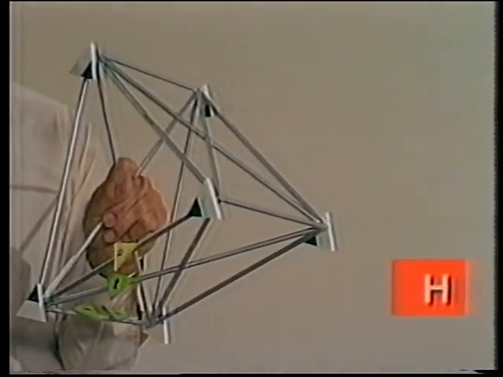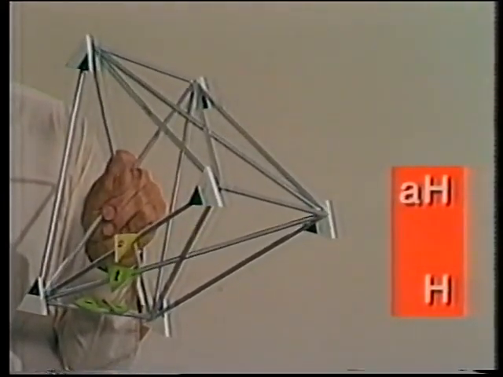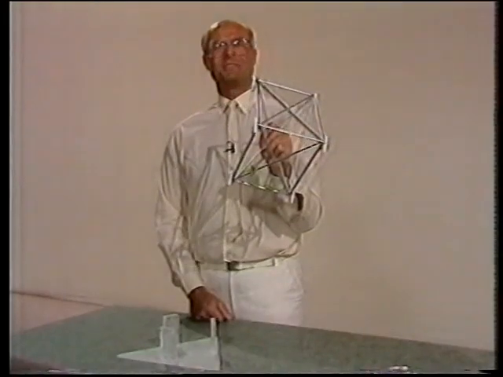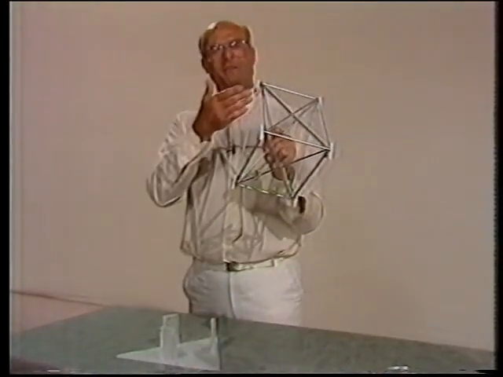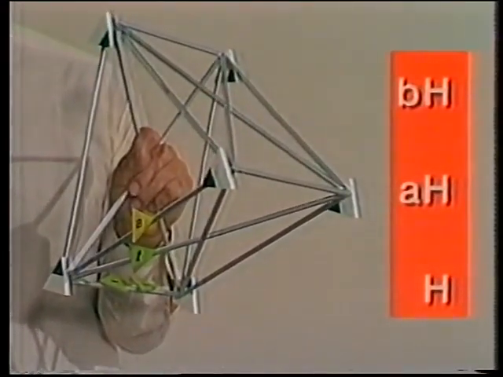So the coset is AH or TH, as you please, the set containing symmetries A and T. And the third layer, that turns out to be BH or SH.